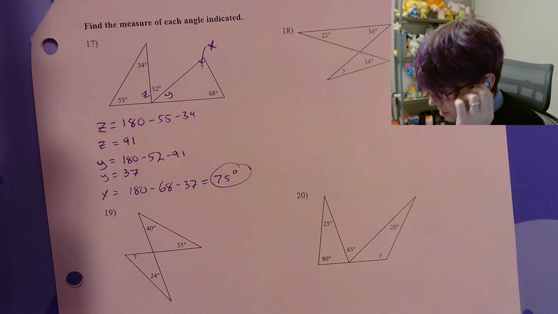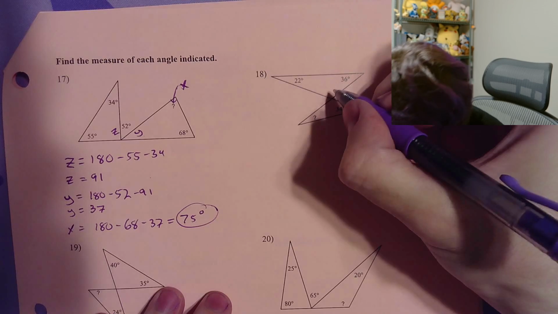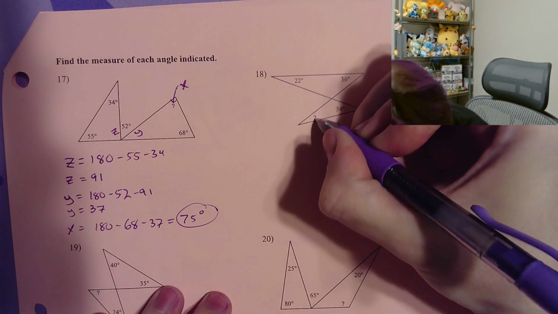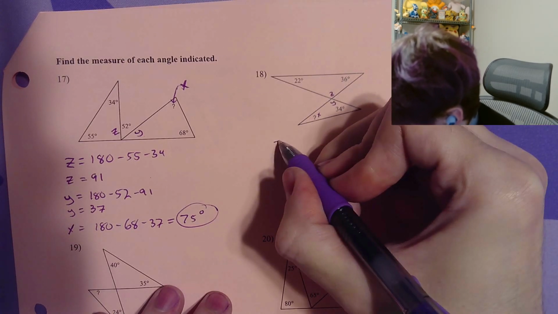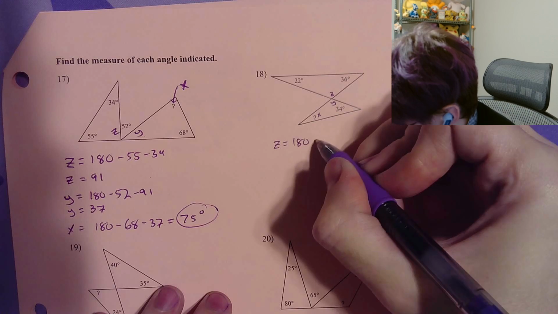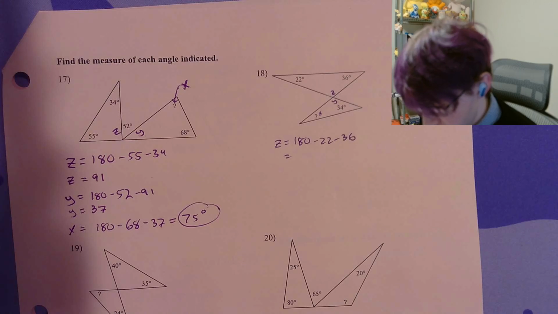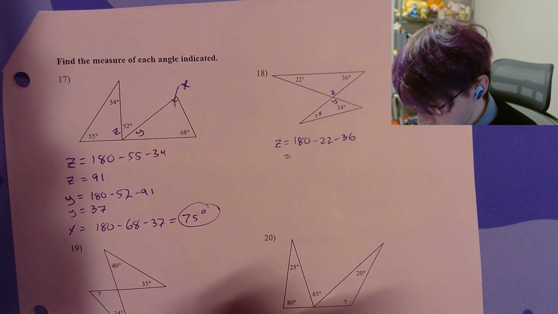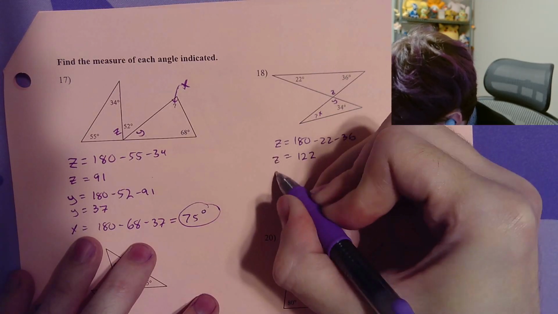Same exact concept on number 18. Let's keep on doing it. So number 18 here, I'm going to label this one, that's our X right here. This might be a Y, this might be a Z. So Z has to be equal to 180 minus that 22 minus that 36. That's going to be 122. Turns out that Y is also going to be 122.